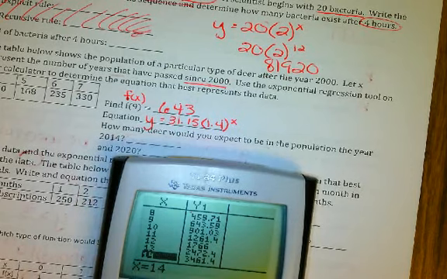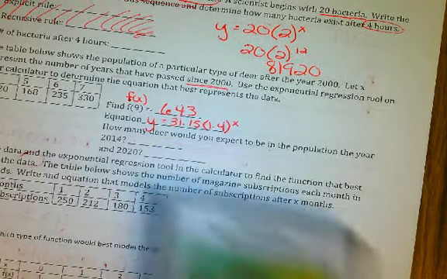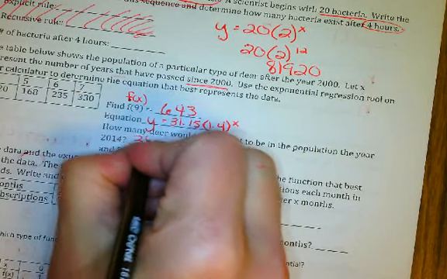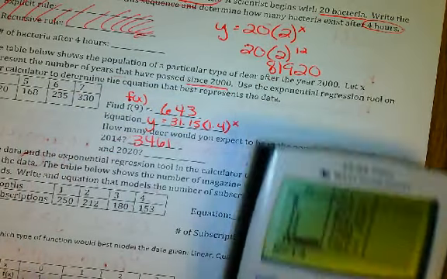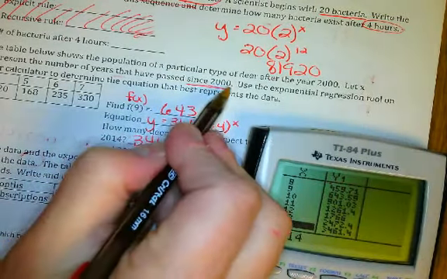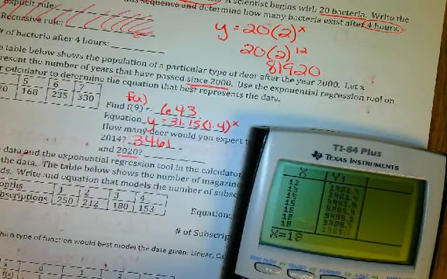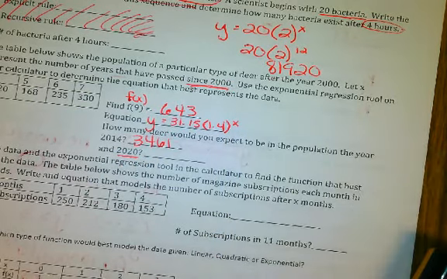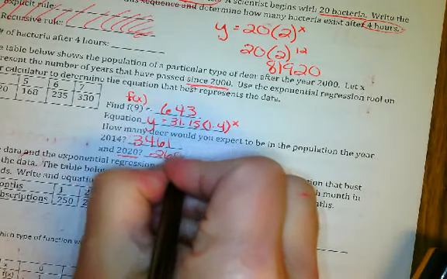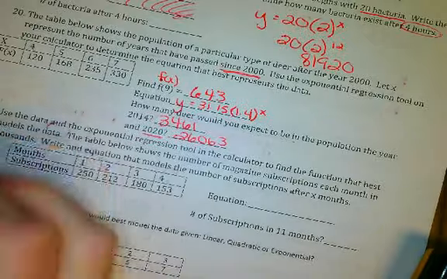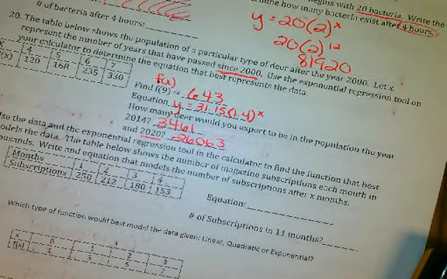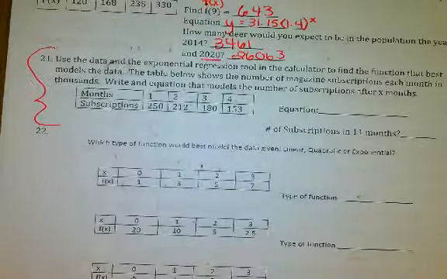So if I go down to 14, about 3,461 deer. And then it wants to know 2020. Well, again, since 2000, that's 20 years. So 26,063. And again, on this one, it's just stat edit. On the next one here, just stat edit.